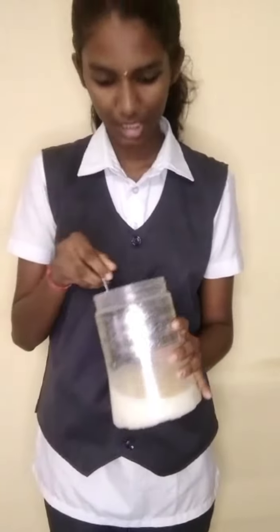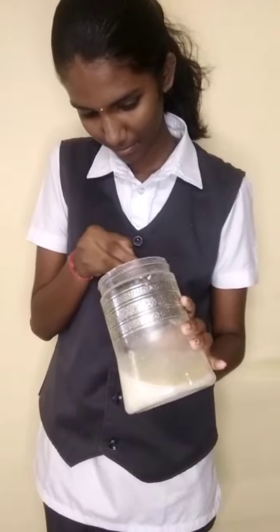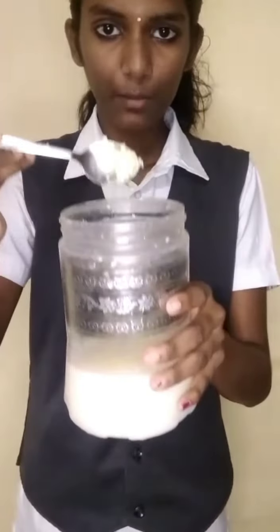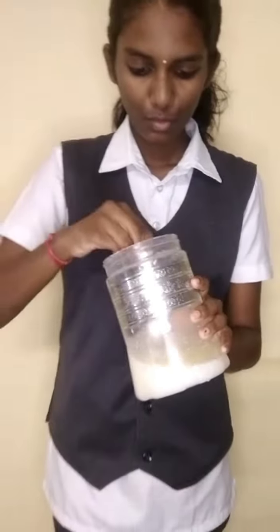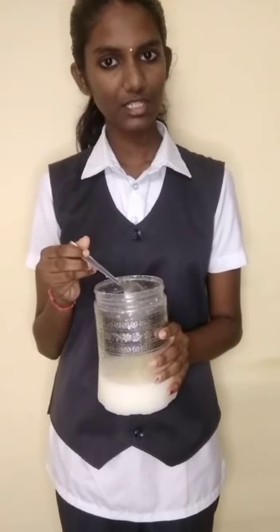With the help of a spoon I am taking it out. Here we can find butter on the spoon. So this is how we can separate butter from buttermilk. This is because of the difference in their densities.